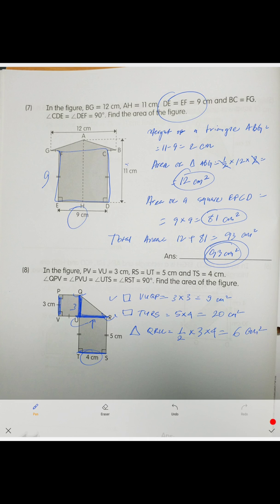That's it. You have your three figures, and now you just put them all together. Area of the figure is equal to what? 9 plus 6 plus 20. 9 plus 6 is 15, plus 20 becomes 35 square centimeters. That's your answer.